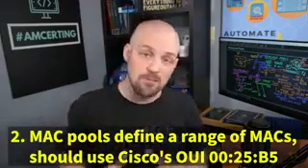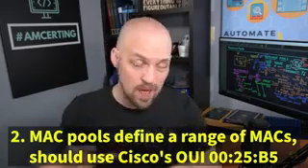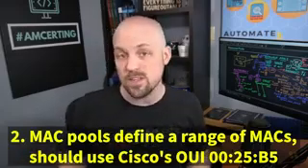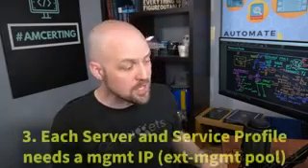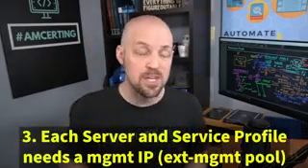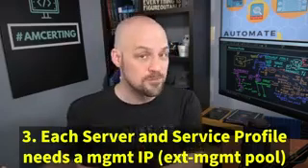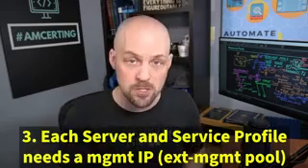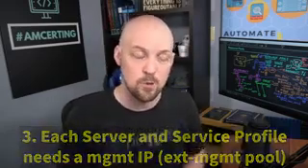And keep in mind that Cisco provides us that OUI that we probably should use in our environment to make sure that we're not overlapping with other MAC addresses that are outside the UCS domain. There's nothing to say that we can't change it, but we better make sure we know what we're doing if we do. And lastly, when it comes to management IP addresses, we need to keep in mind that every physical server needs an IP address, as well as every service profile. And the physical hardware is going to automatically pull from that external management pool. Meanwhile, the service profiles, we can go in there and we can specify a different pool if we so desire.